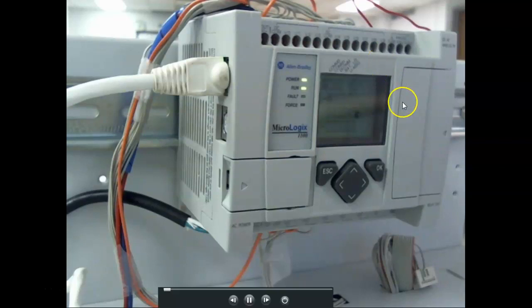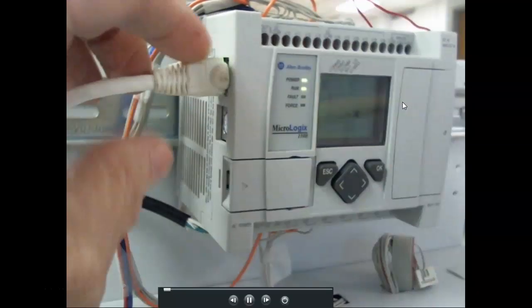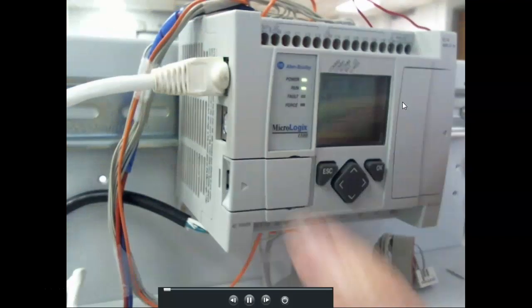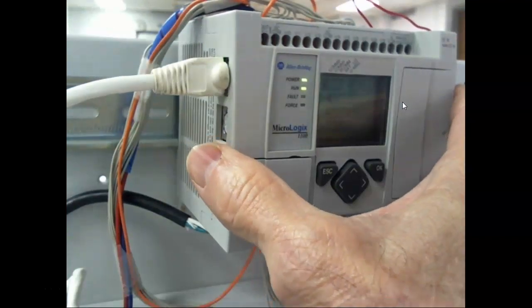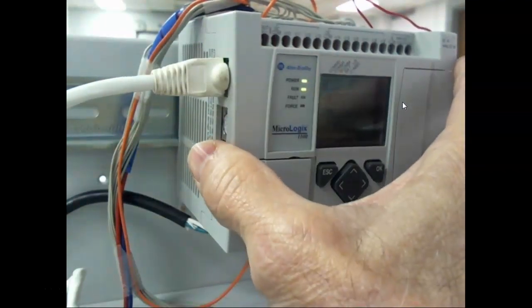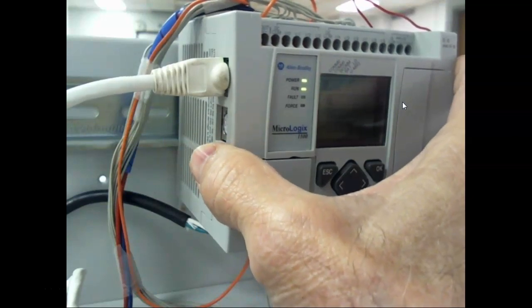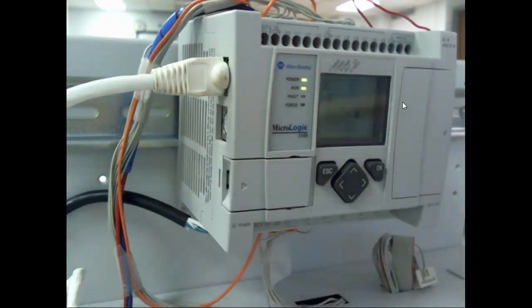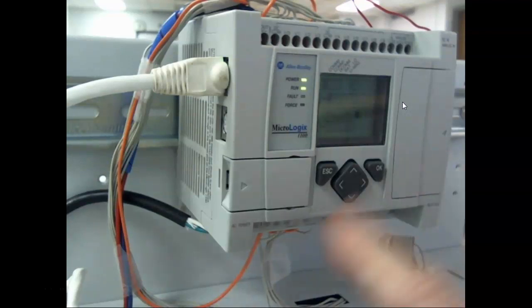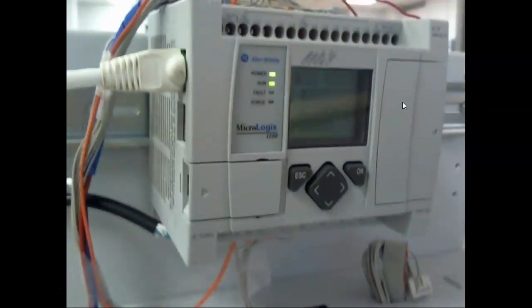So what we have to do is use what we call a crossover cable, because these two things, my computer and the PLC, are both computers, right? You understand? So we have to have a special cable called a crossover cable, which if you take PLC 3, we'll make these. But what we're trying to do is figure out what happens for some reason.